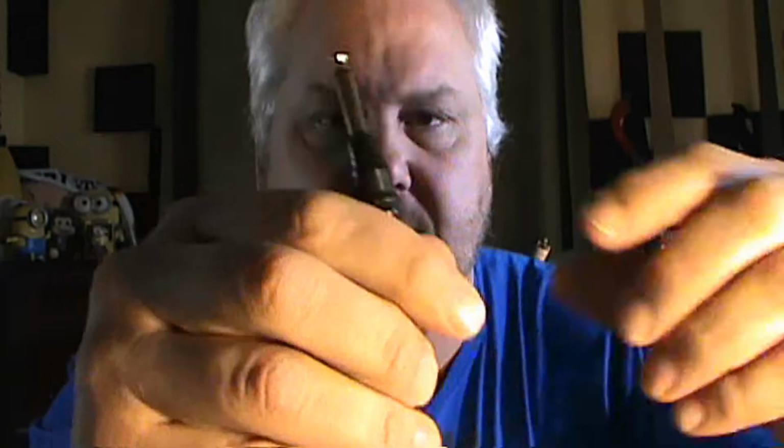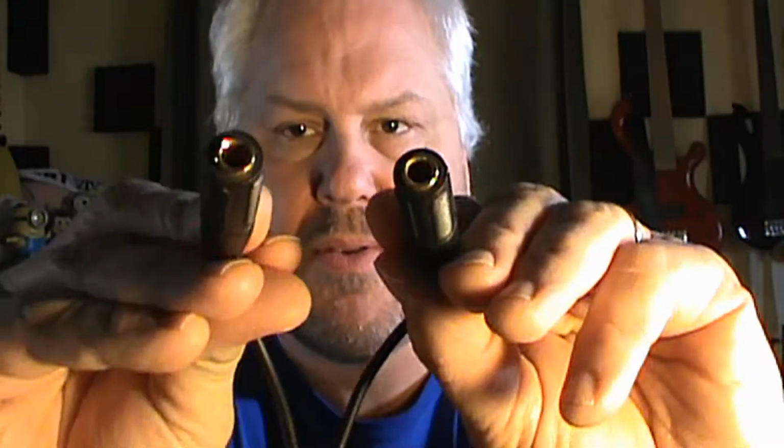This comes in here and then it splits into these two, which are also mono. You can use one of these with your Rocksmith cable and then have the other end go into your amp. That's fine. Do I recommend doing this? I've never done it. Maybe I'll do a segment on it.